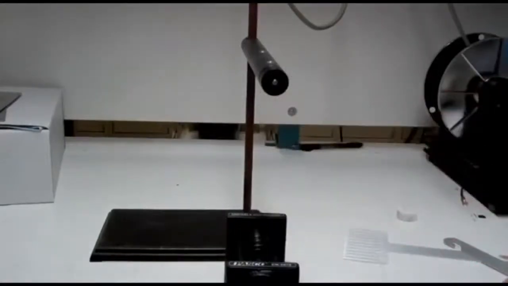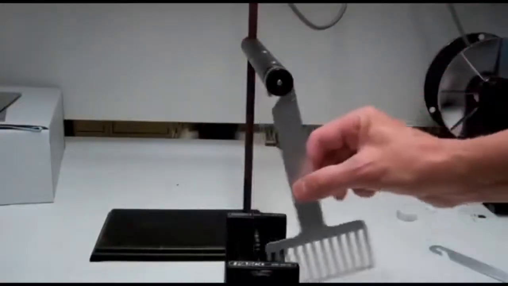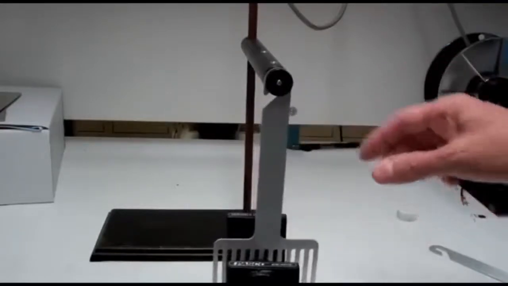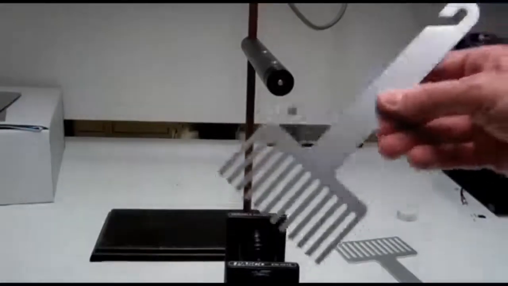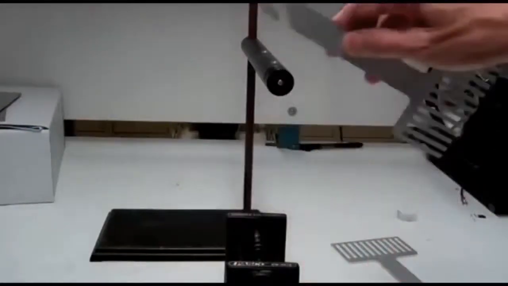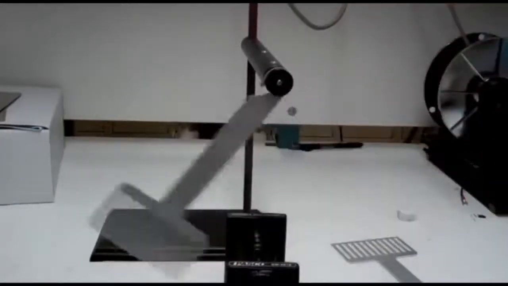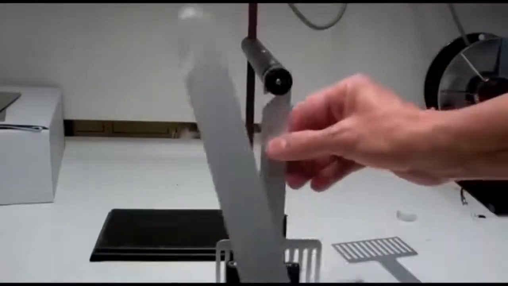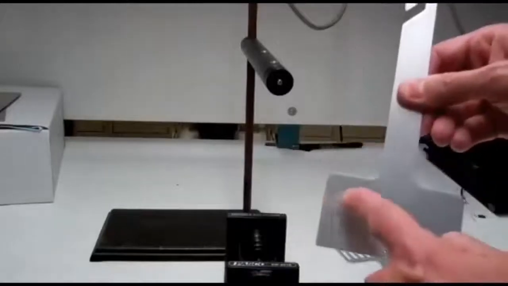Now the one with the slots, we see it also brakes and stops, not quite as quickly. And finally, the one with the grooves so that there's no connection on the bottom swings freely.